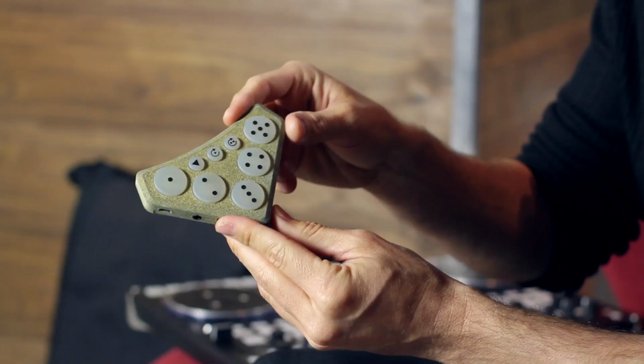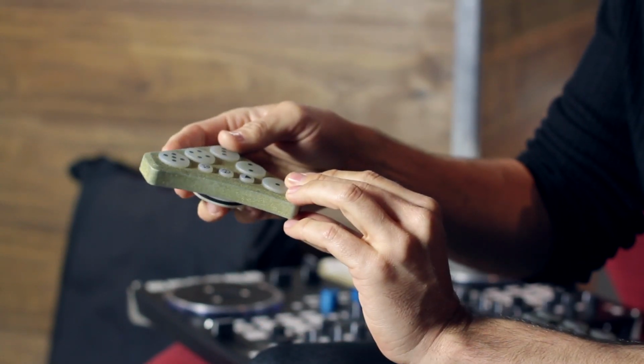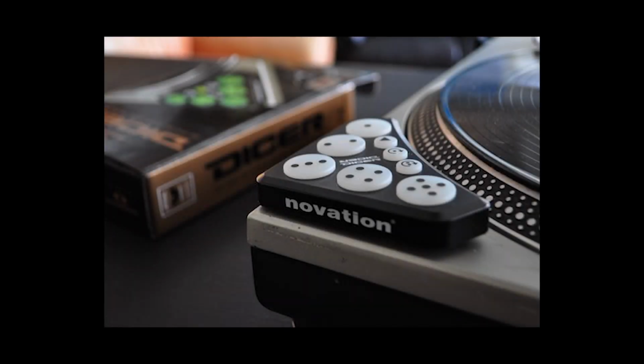Fortunately, I didn't listen. I shopped around and found a company who was willing to build it. Novation was just that company, and together we made this first printed prototype of what would become the Dicer. They made a few improvements. As you can see, they went from square buttons to round buttons, and they added this dice concept with 1, 2, 3, 4, 5 dice-styled markings on the buttons.